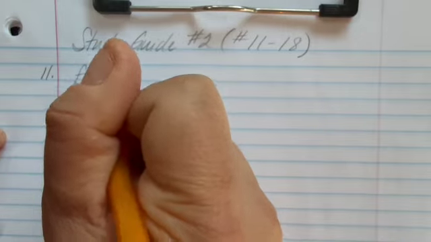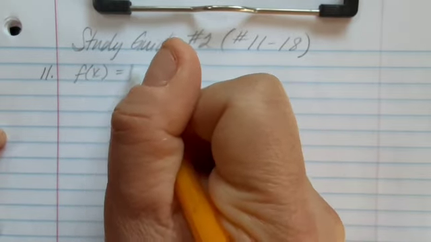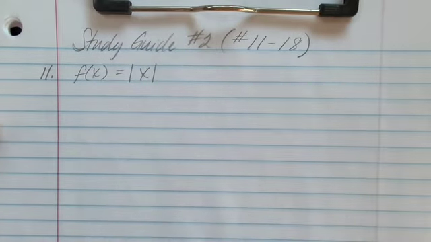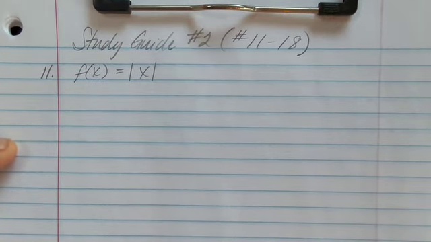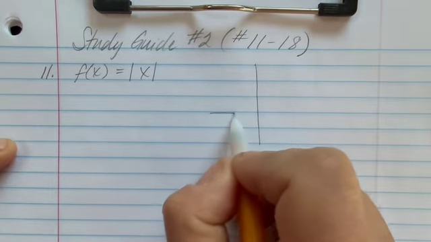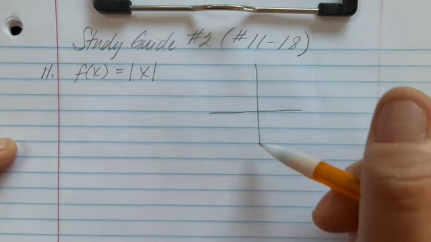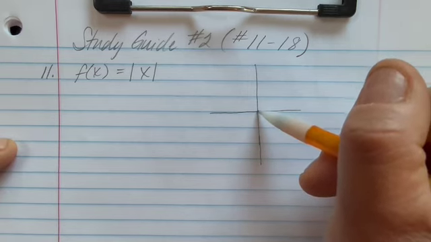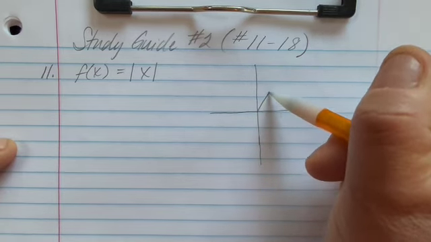Problem number 11. You're supposed to translate this function rule. f of x equals the absolute value of x. If you remember this from chapter 4, when we did this. Absolute value graph, okay? Remember, it looks like this.